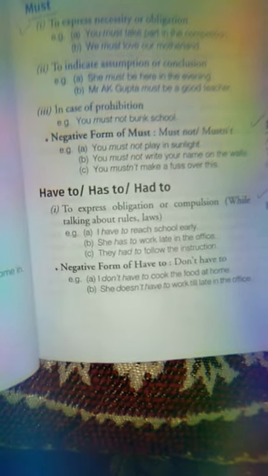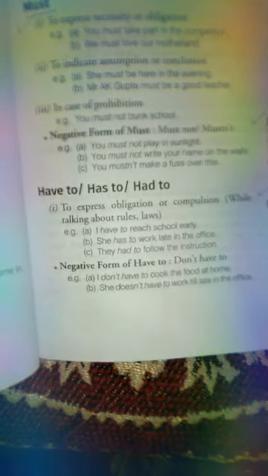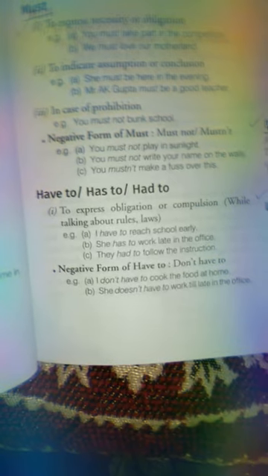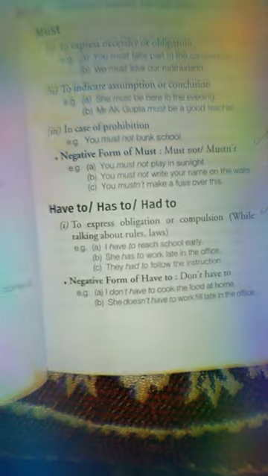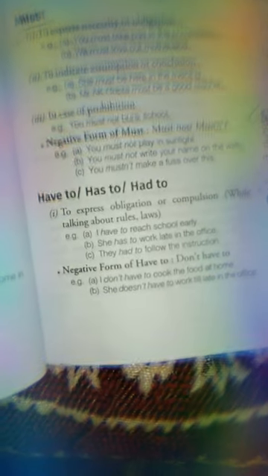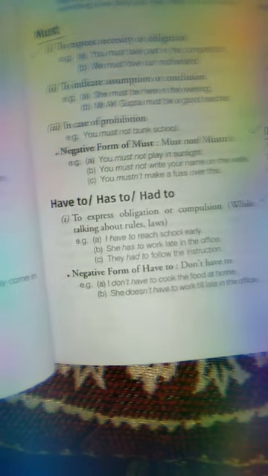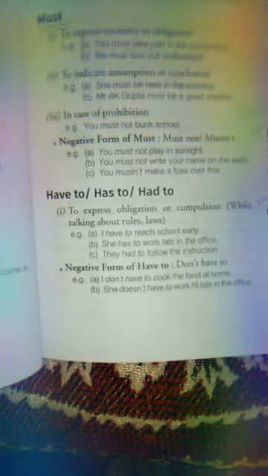You must take part in the competition, means you are bound to take. You do not have any choice at all. We must love our motherland. There is no choice at all. Country is above all. It's not that it's our wish, that if we like it, we love our motherland, and if we do not like it, we just do not. No, not at all. Under any circumstances, we have to respect our parents as well. There is no choice at all. We have to respect our teachers. There is no choice at all. So, must.